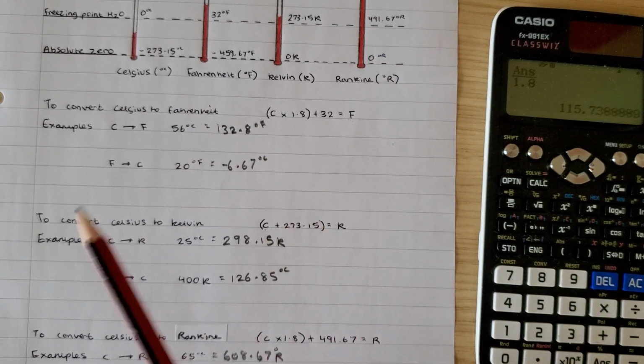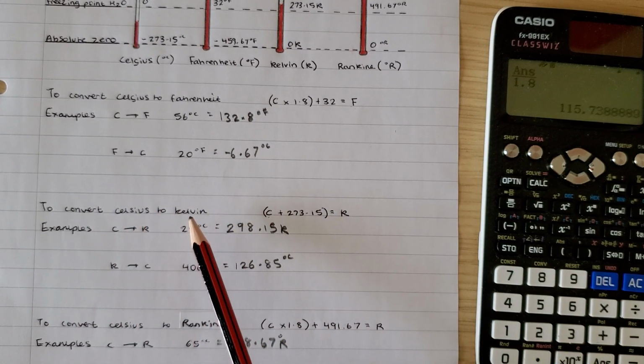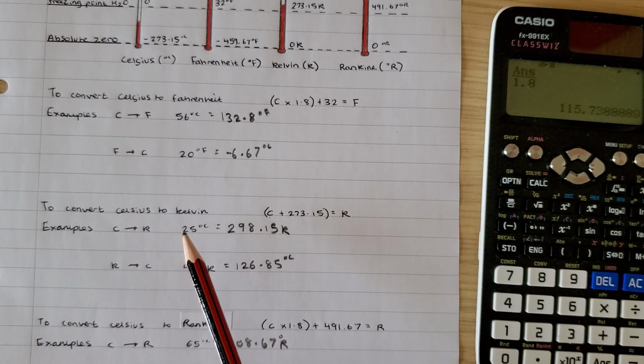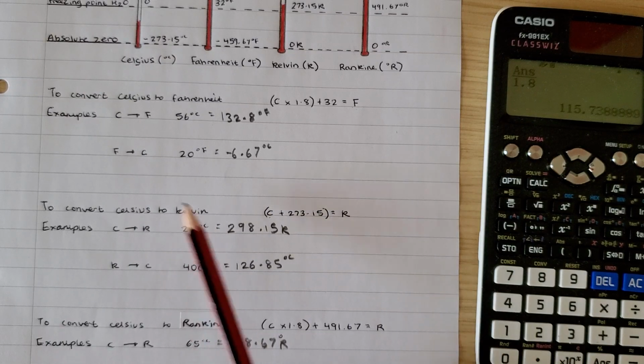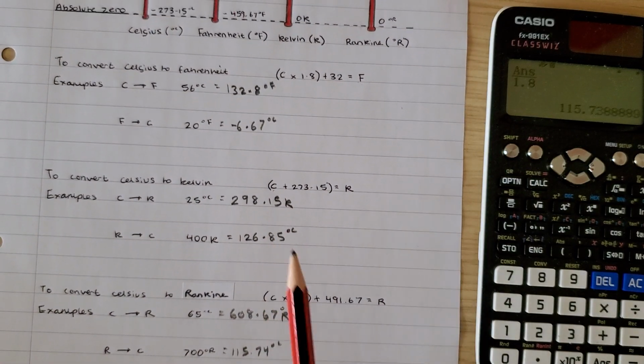find it easier to work from Celsius every time because it's quite easy when converting to Kelvin, and usually when doing engineering calculations we work in Kelvin quite a lot. And that's it, that's temperature conversions.